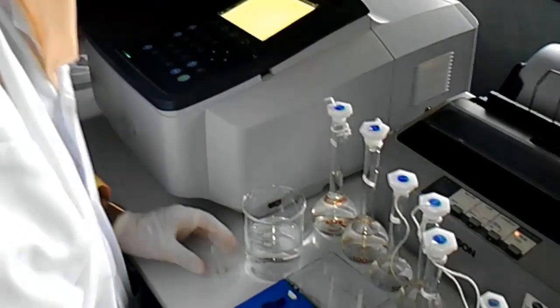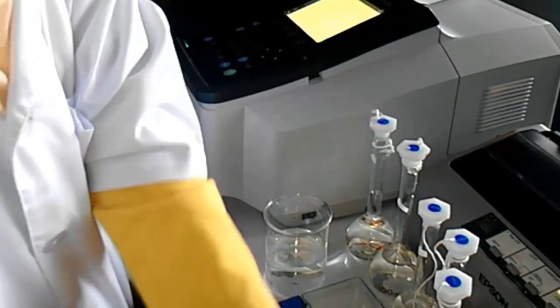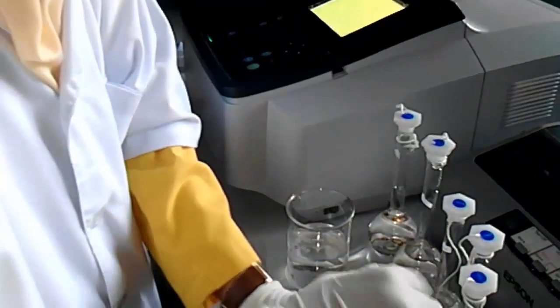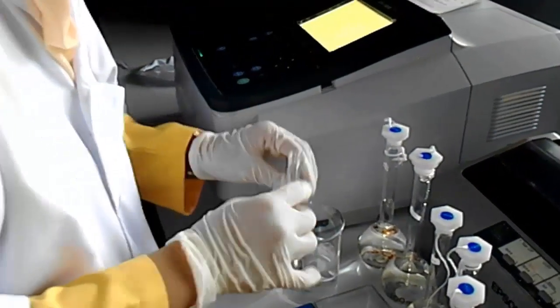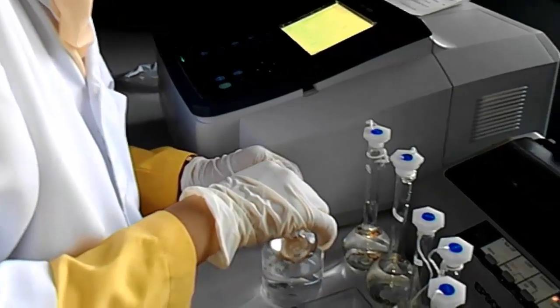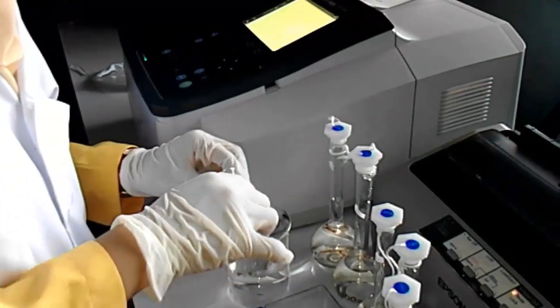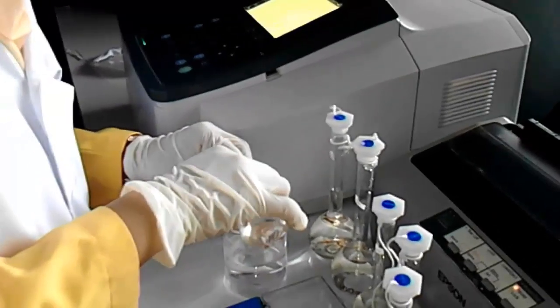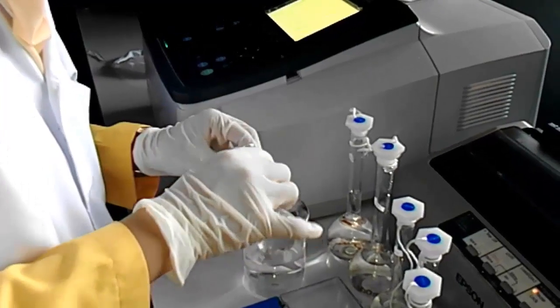And this is the 24 ppm standard of chloramphenicol. Wash off the cuvette with 24 ppm standard of chloramphenicol. Then pour it into the cuvette.